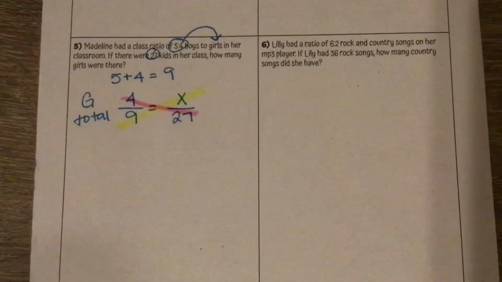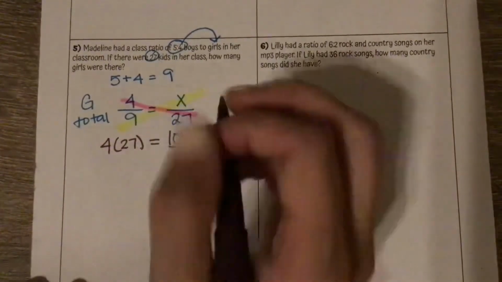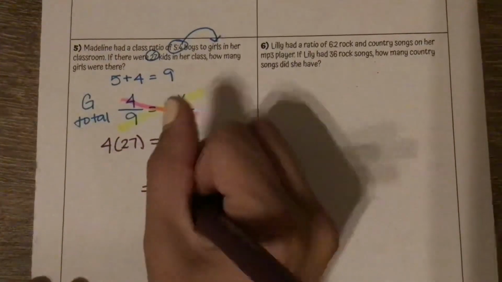So we've got 4 and 27, which equals 108. I divide it by the number that's in the same diagonal as the variable, so I'm dividing by 9, and I get 12. So there are 12 girls.